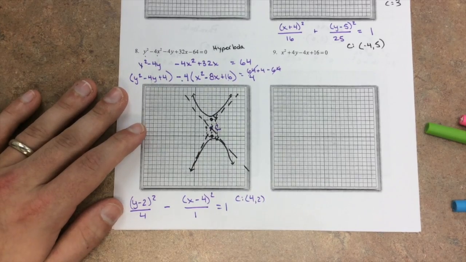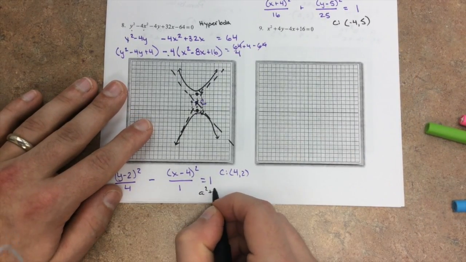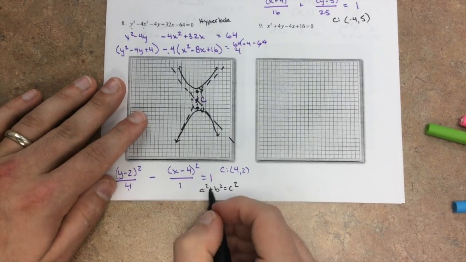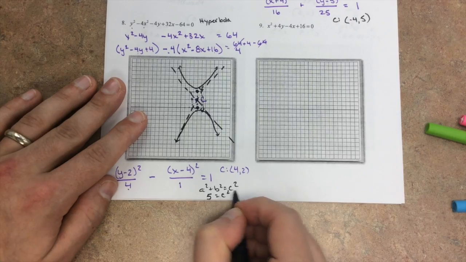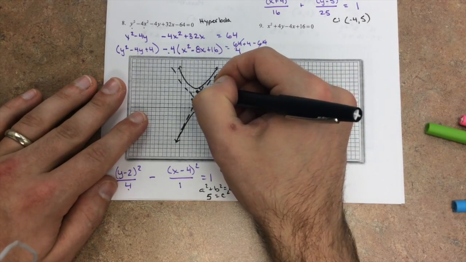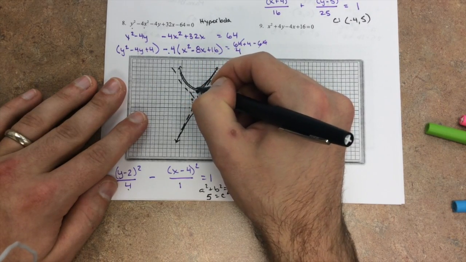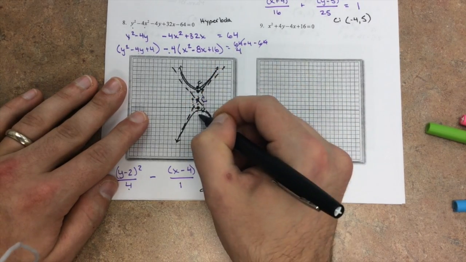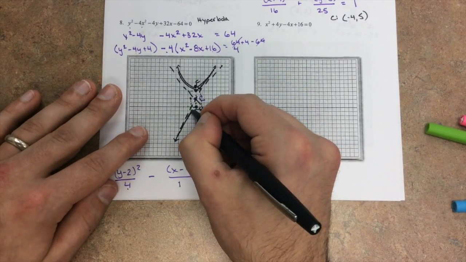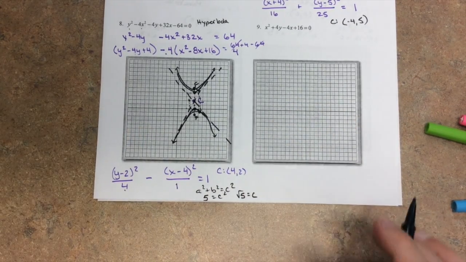One last thing that I have to do is I have to find the foci. So a squared plus b squared equals c squared. So add these two together, take the square root. So 5 equals c squared, or root 5 equals c, which is just over 2, which means, let's make sure this goes down here. My foci would be somewhere along here, somewhere along here. Now, because my graph didn't touch completely, it looks a little different. Last one.